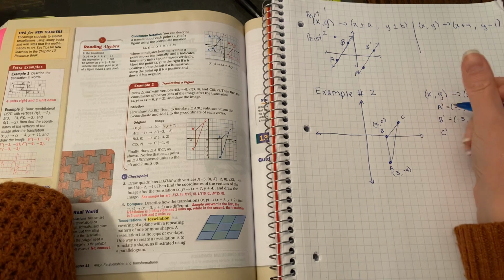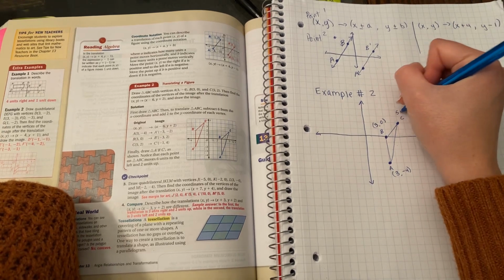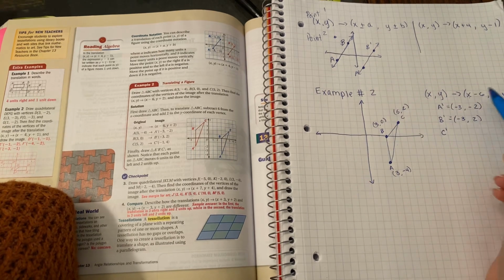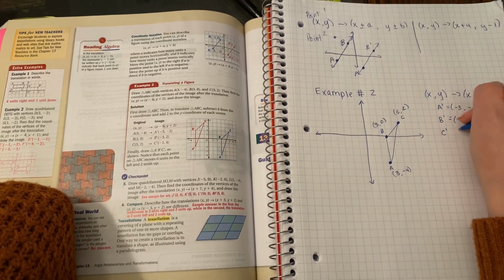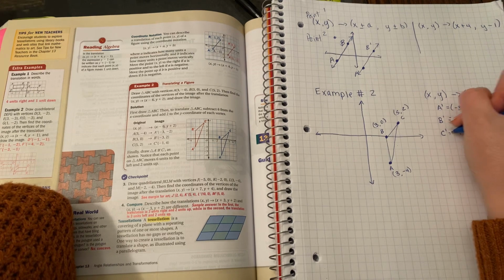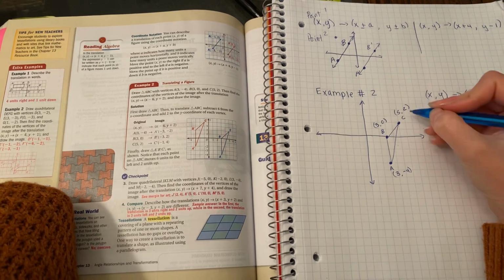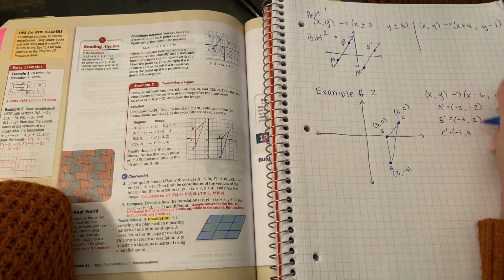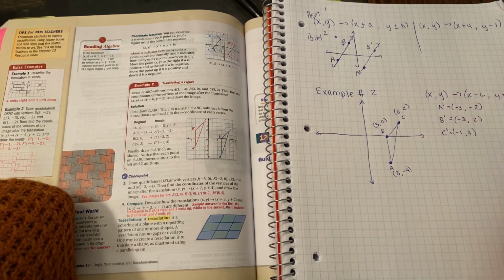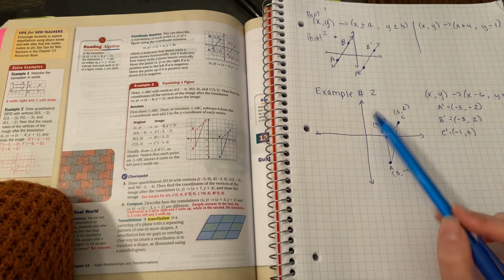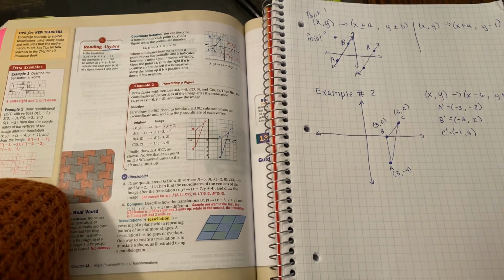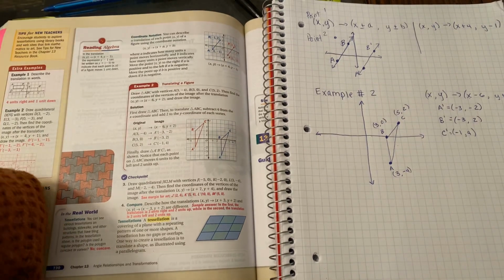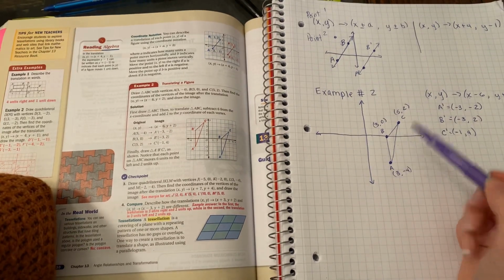And my C prime value originally was 5 comma 2. So if x is 5, 5 minus 6 is going to be negative 1. And if my original y value is 2, 2 plus 2 is 4. So I went mathematically and found all of my points, and then I could graph it. Or you can take each point and walk it over. So again, you have all your points, you could now go and graph it.